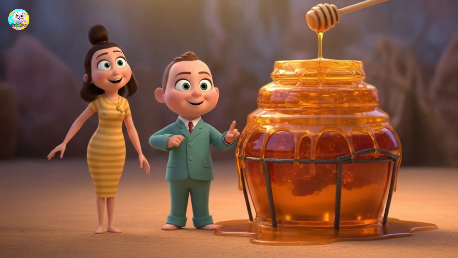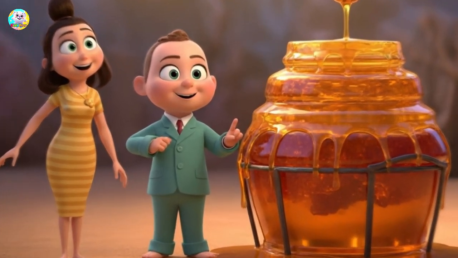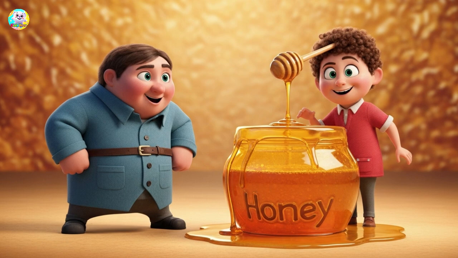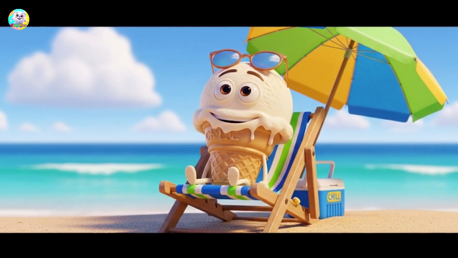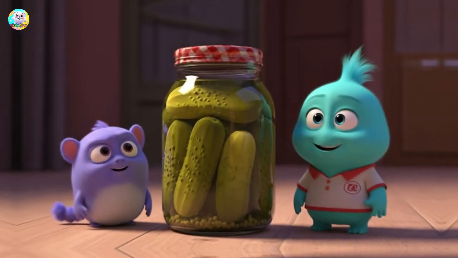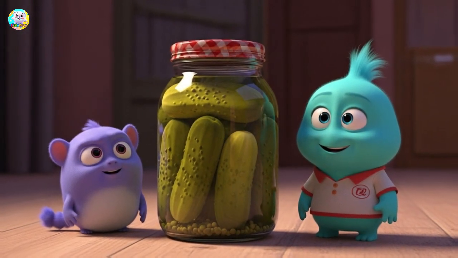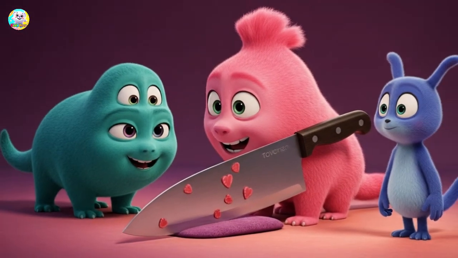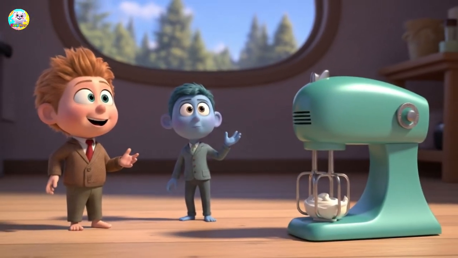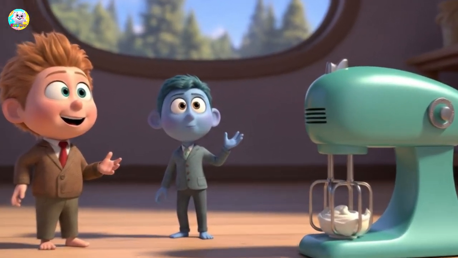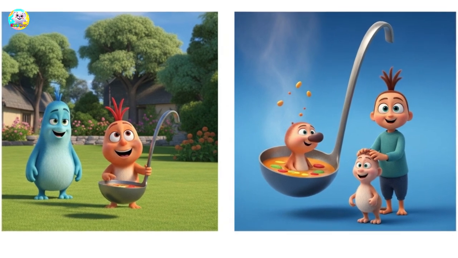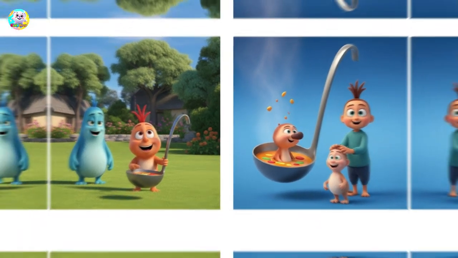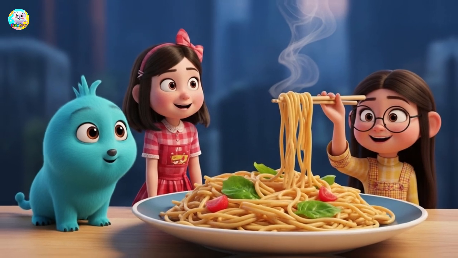G is for grater, cheese goes through. H is for honey, golden and true. I is for ice cream, chill and sweet. J is for jar, pickles to eat. K is for knife, slicing with care. L is for ladle, soup we share. M is for mixer, stirring it well. N is for noodles, cooked up to smell.